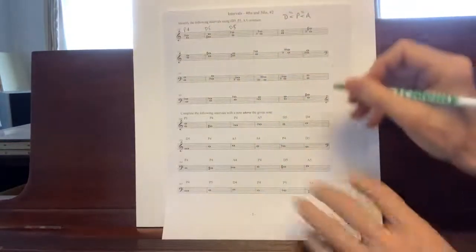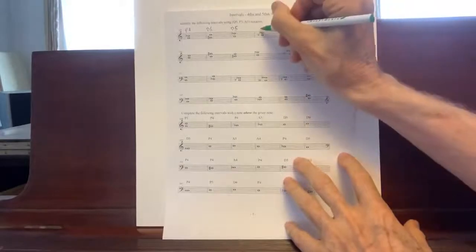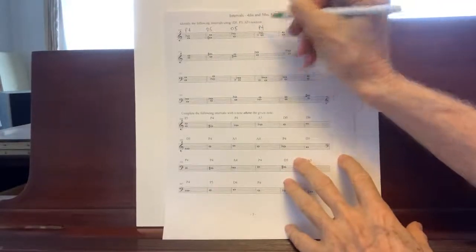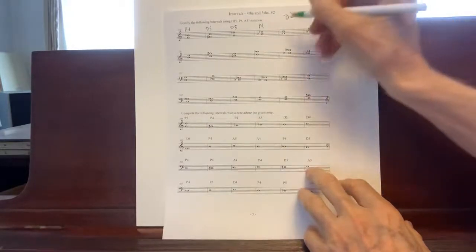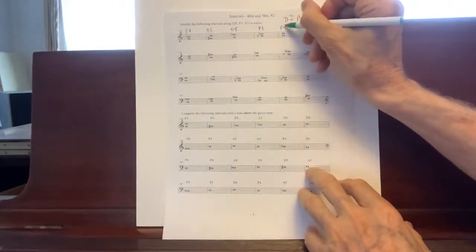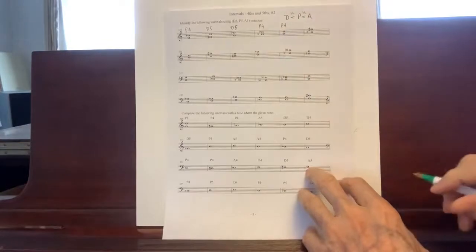What's A flat to D flat? Well, right off the bat, I know it's a perfect fourth because I know my A flat scale. And what's A to D? Again, I know it's a perfect fourth because I know my A major scale. That's 1 to 4 of A major.